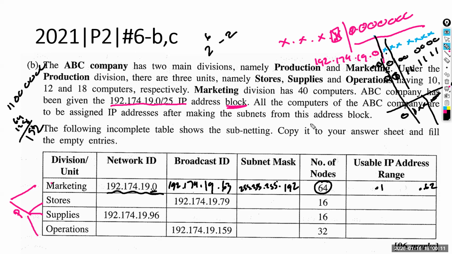And each subnetwork, already 4 bits are used, 1, 2, 3, 4, 2 to the power 4 because here we have 4 bits. 2 to the power 4 minus 2. That is 2, 4, 8, 16. 16 minus 2 is 14. But 14 is not enough. So therefore, you can't borrow 2 bits.